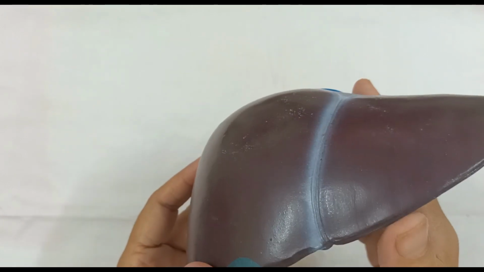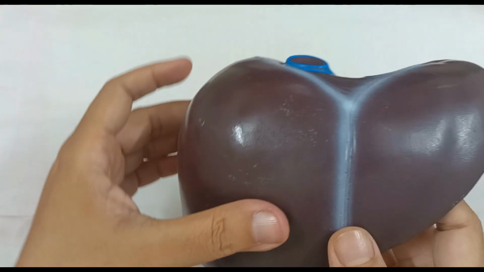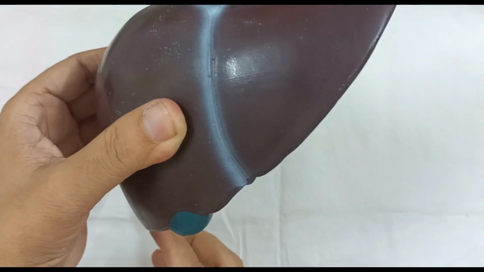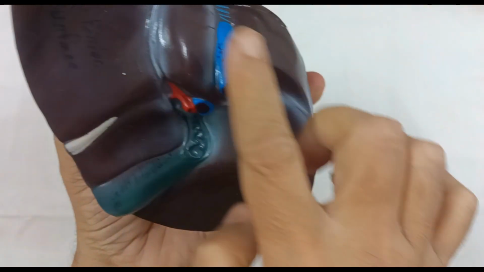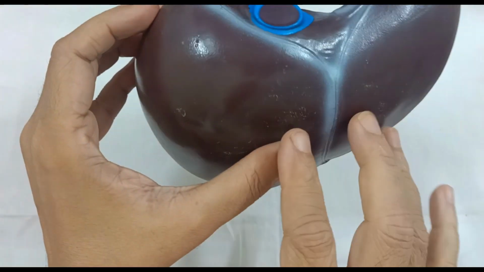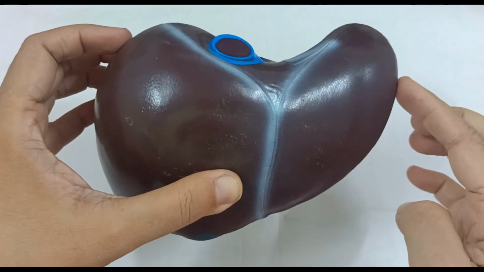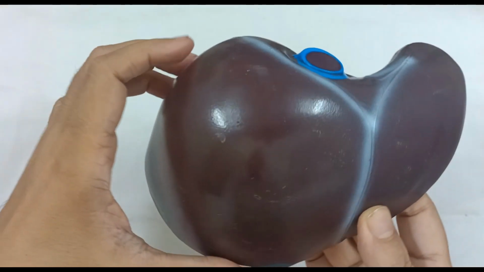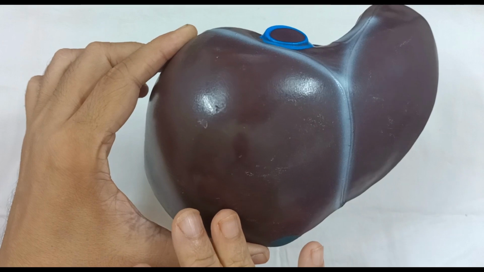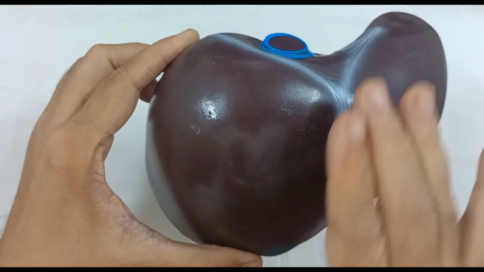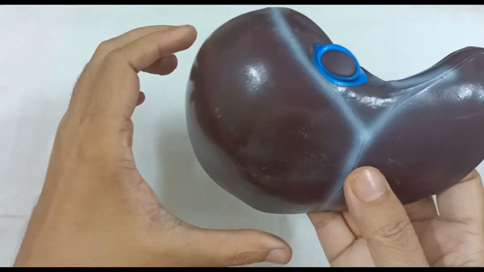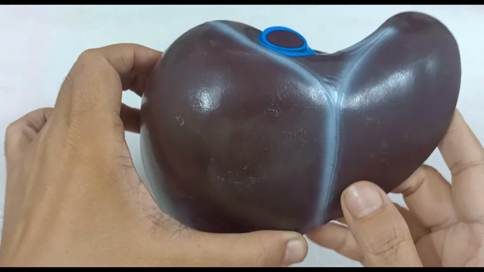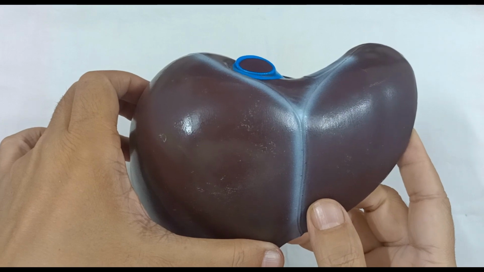Among all the borders, only the inferior border is clearly marked. The inferior surface is separated from other surfaces by this inferior border. The other borders that separate anterior surface from the superior or right surface, and the superior surface from the other surfaces, these borders are not very well marked.